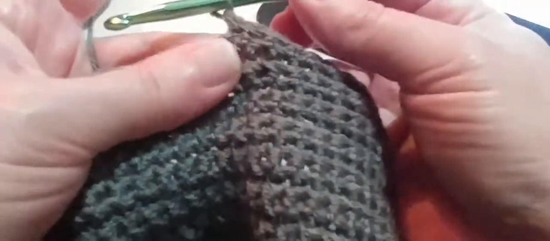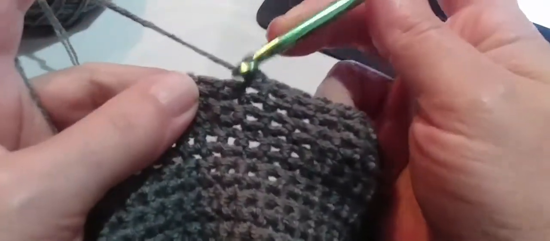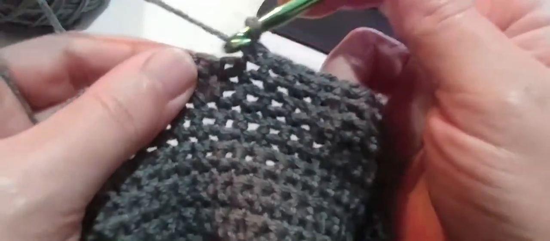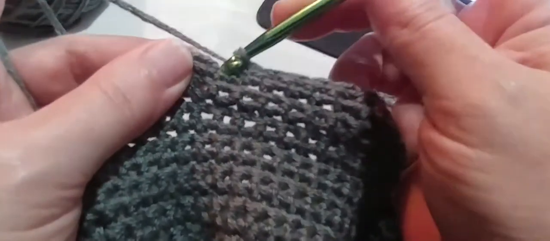Okay, and here is my number 20, and that's the end of our second repeat, and I'm going to check it and make sure it lines up with the stitch before my stitch marker. And now for our third repeat we need 20 more single crochets. Go into that very next stitch.